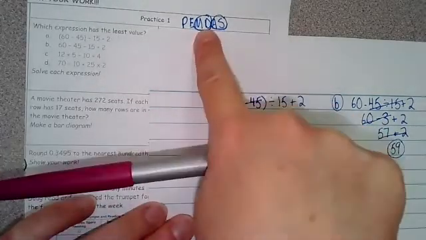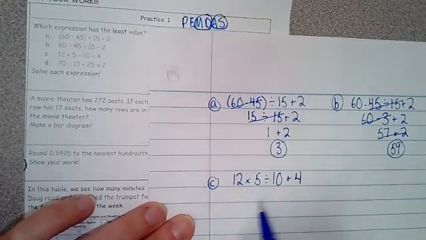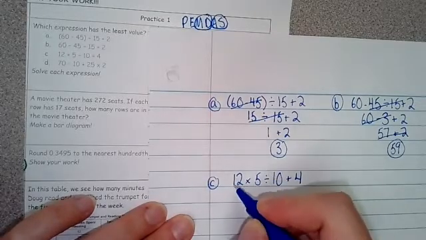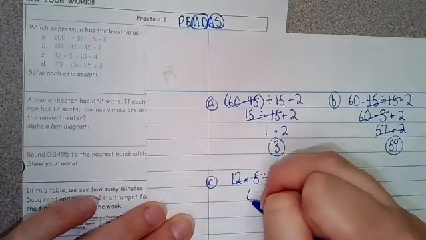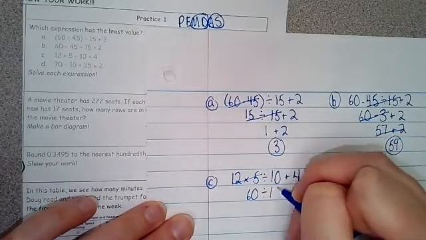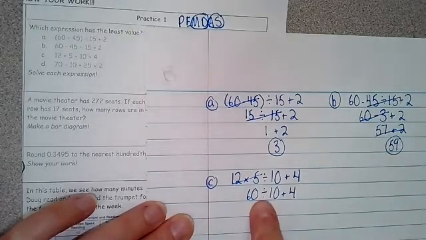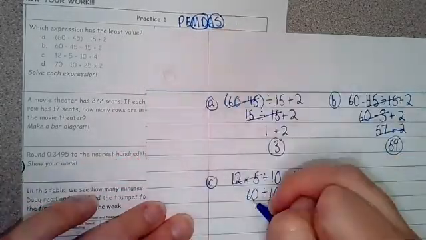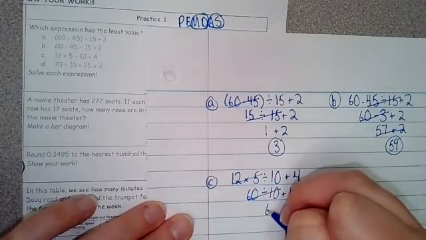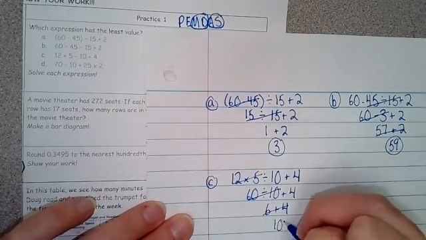Then I have to do multiplication and division, whichever one comes first, left to right. So first is my multiplication. 12 times 5 is 60. Then I fill in the rest of the problem: divided by 10 plus 4. Then I have to do division because multiplication and division comes before addition and subtraction. So 60 divided by 10 is 6, plus 4. 6 plus 4 is 10.